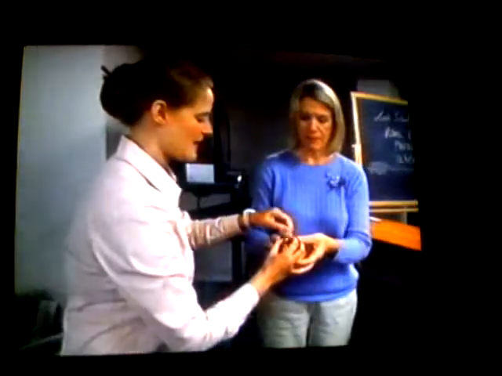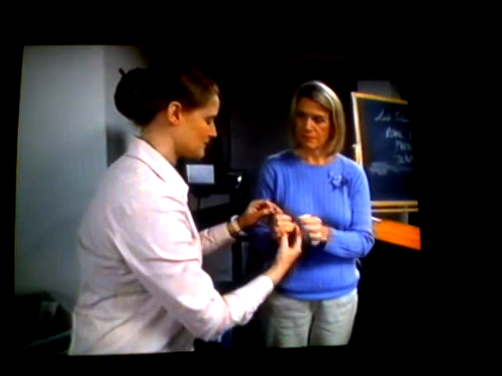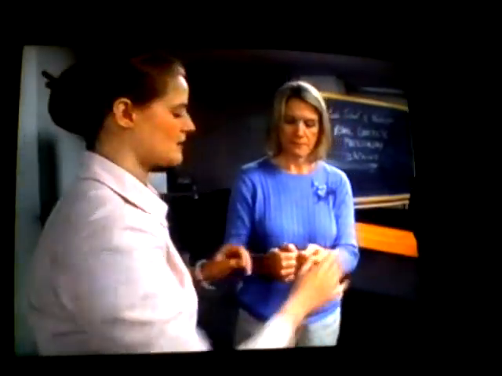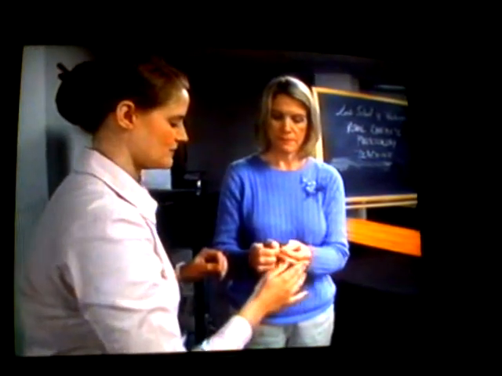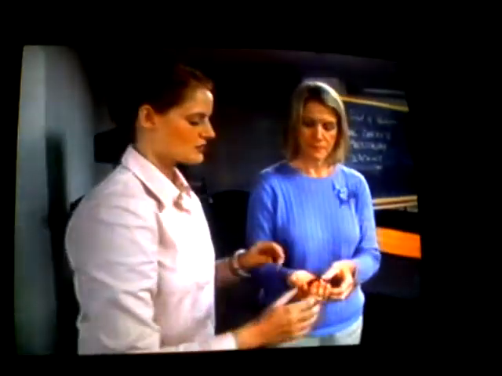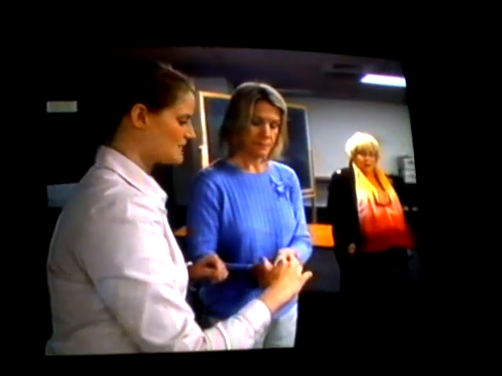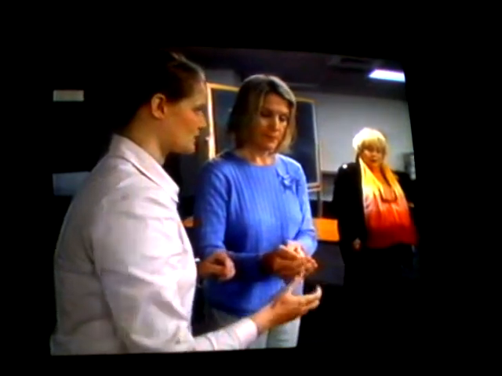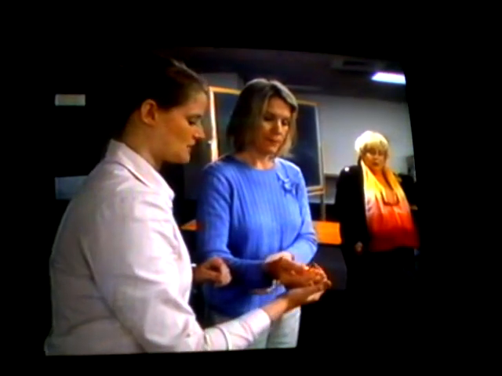Right. Now, the string at the end is in a loop. Can you feel that loop? Yes. Okay. Put that loop on your pointer finger or your middle finger, whichever one you feel comfortable, and on the hand that you use to write with. Because usually you can do things better with that hand. Now, you're going to let the disc, the yo-yo, go down to the ground, and when I say up, I want you to pull your hand up, and we'll see how it works. And maybe we'll have to do it a couple times.